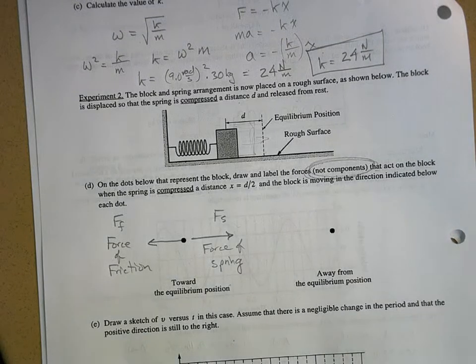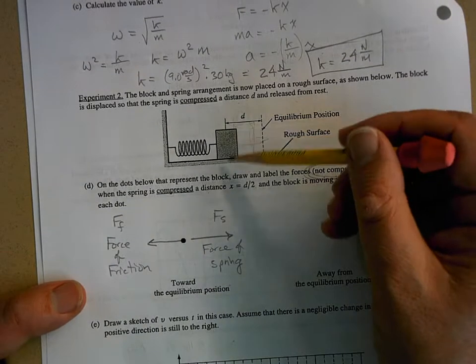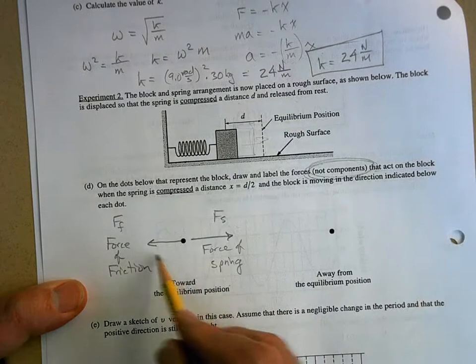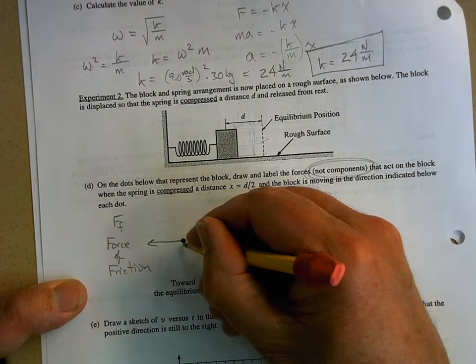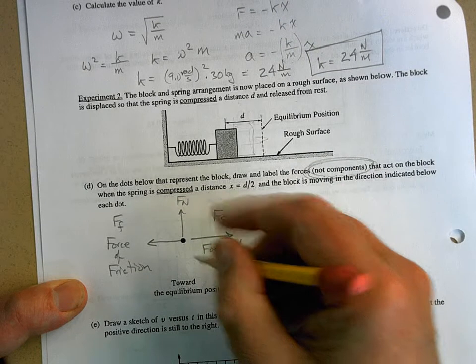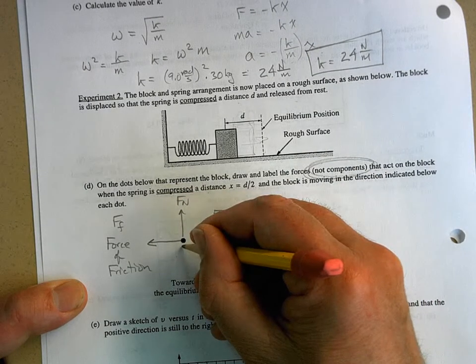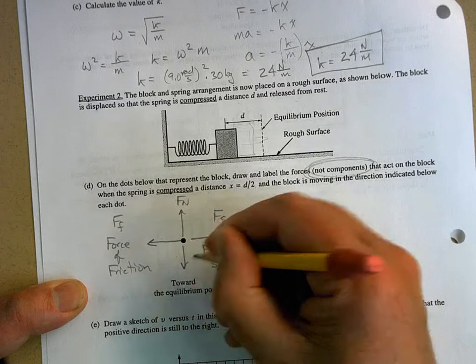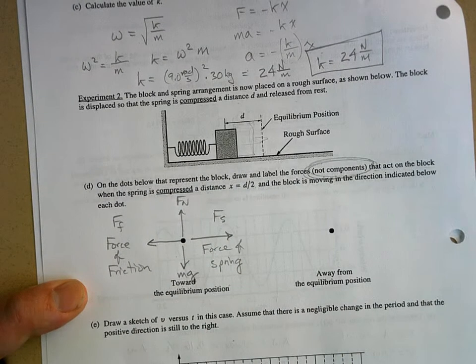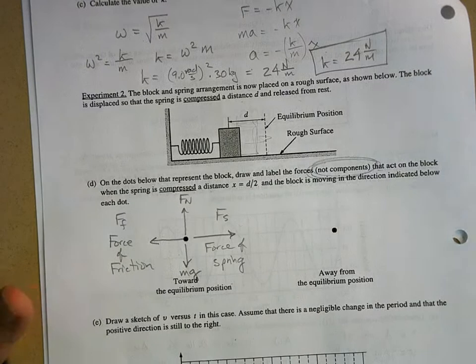And then, of course, a free body diagram, if you're going to have friction, you're going to need a normal force. And you're going to need a weight, and they call it mg. Okay.